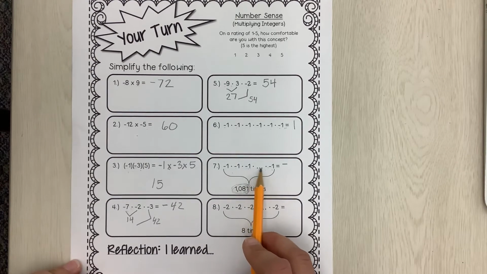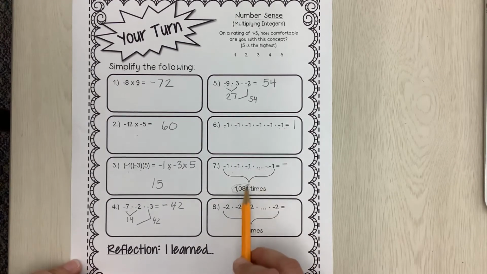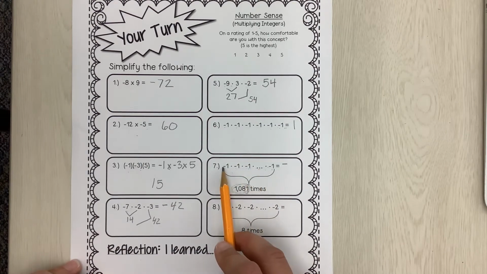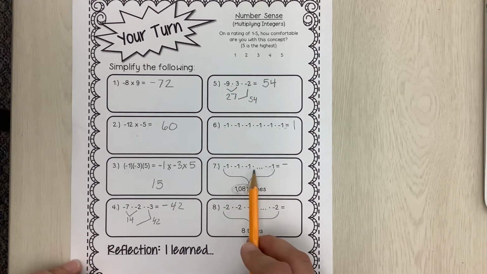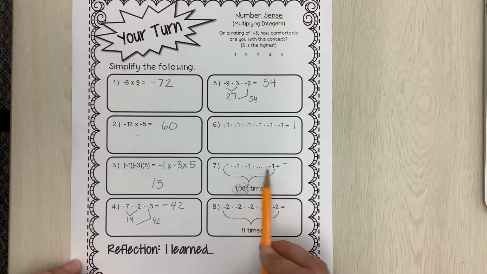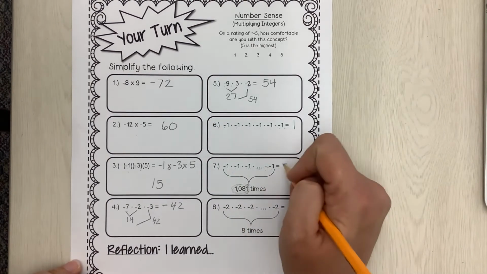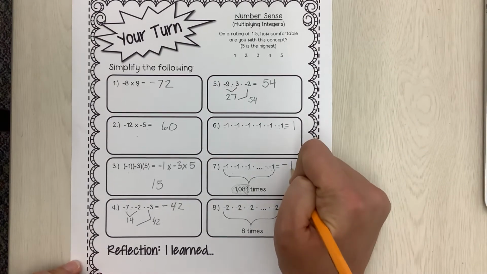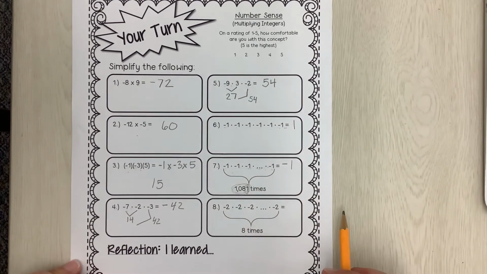And these 3 dots right here tell you that in between these two numbers are lots and lots, 1,081 of these -1s. Just keep on going. What they do is they put these dots in here to show you that they just don't have enough room to write all of these. So just remember that this is how many should be there. And 1 times 1 times 1, 1,081 times is still just 1, so -1.